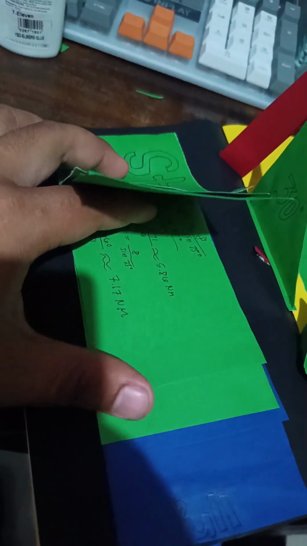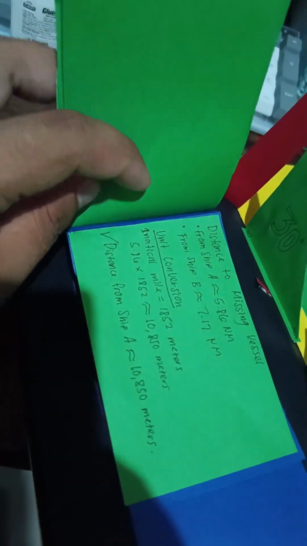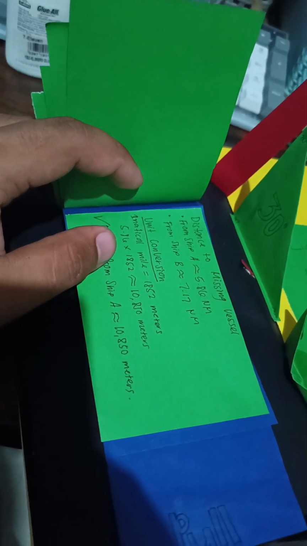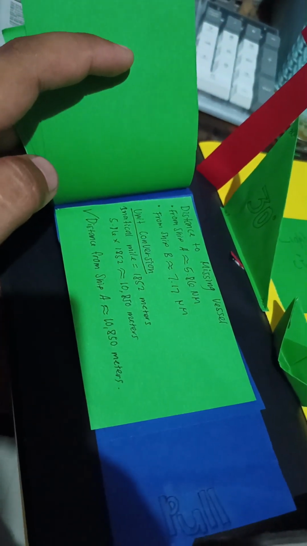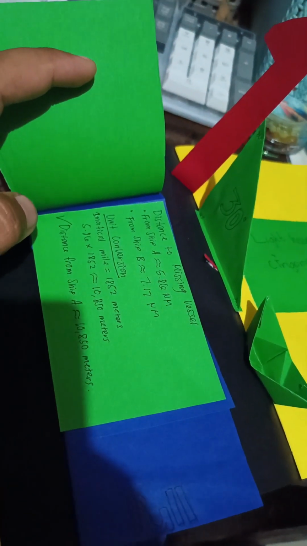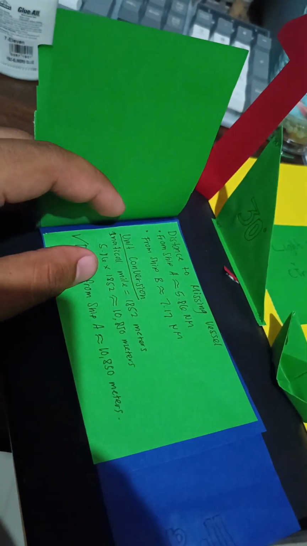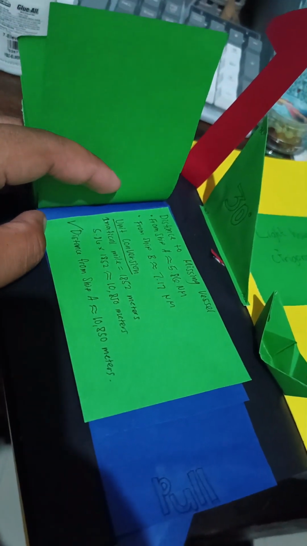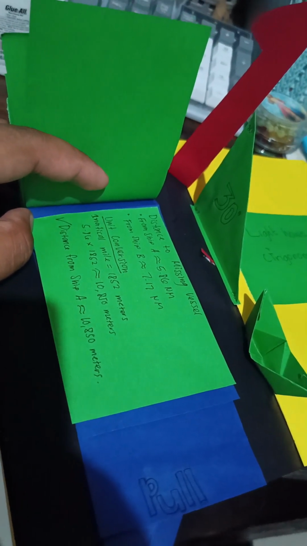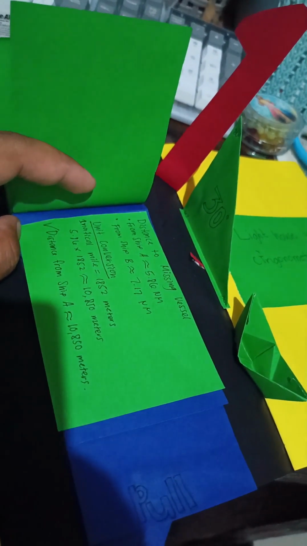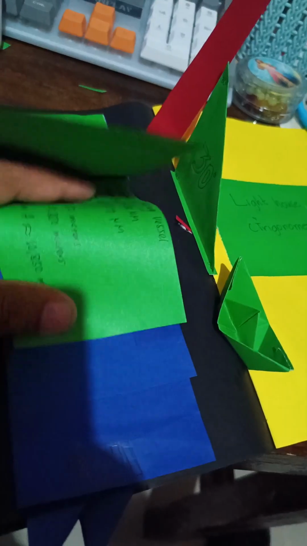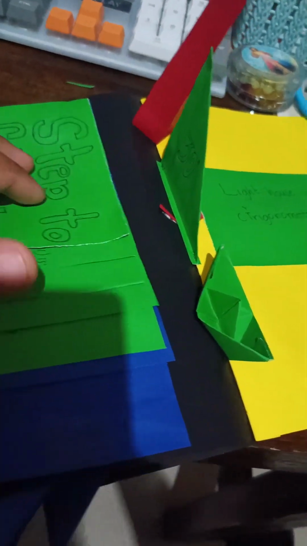So here we show you the result of our calculation on finding the missing vessel, converted to meters. Our result for the distance from Ship A is 60,850 meters. So that's it.